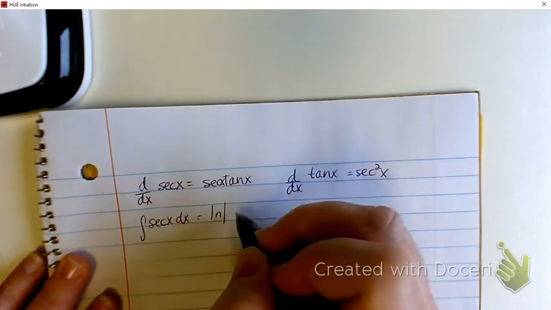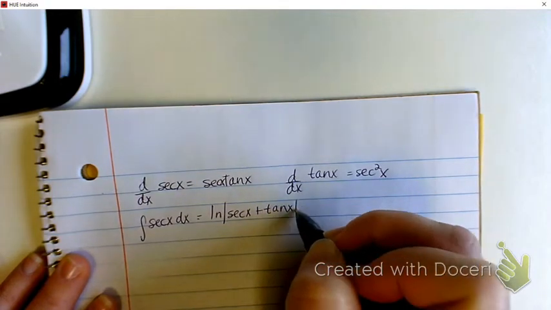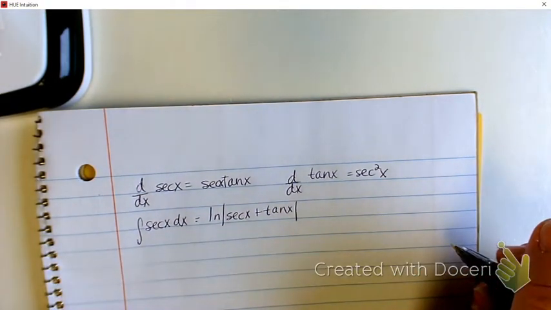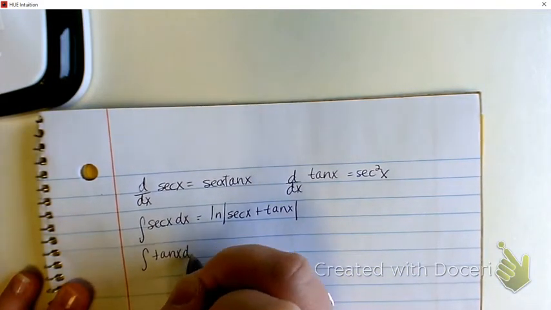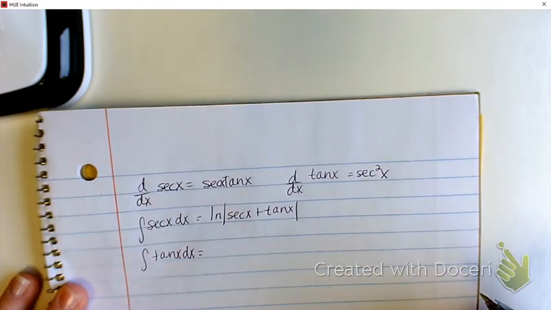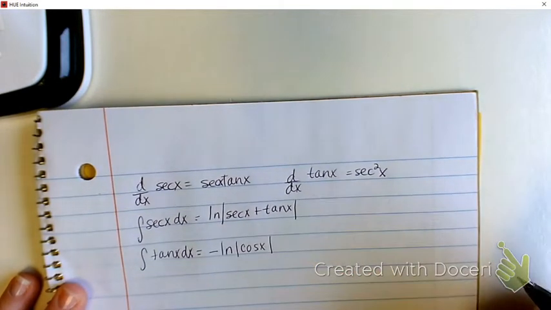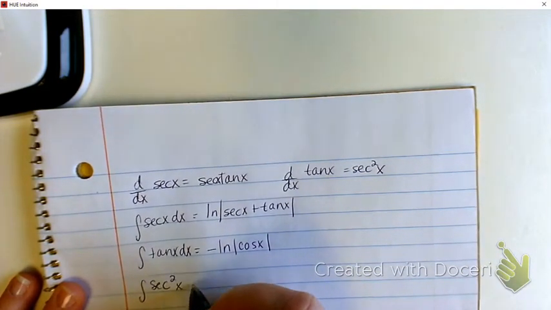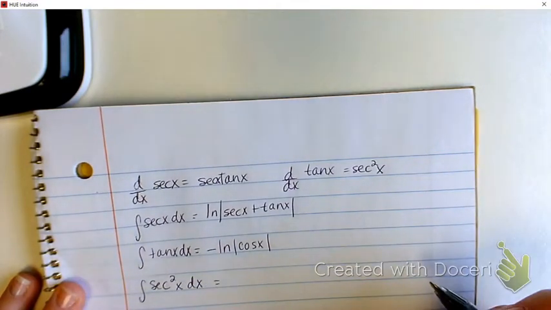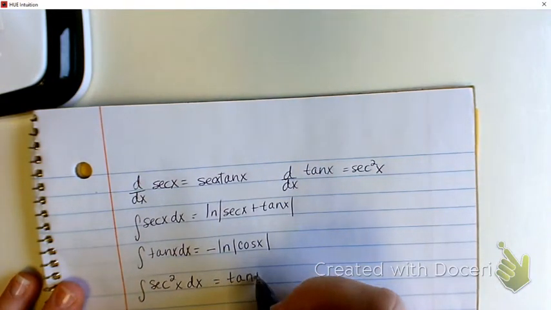Natural log of secant x plus tangent x. And what's the integral of tangent? Negative natural log of cosine x. And what's the integral of secant squared? Tangent.